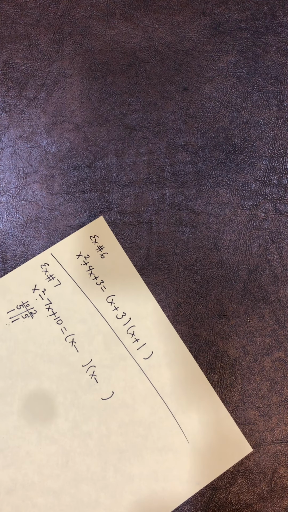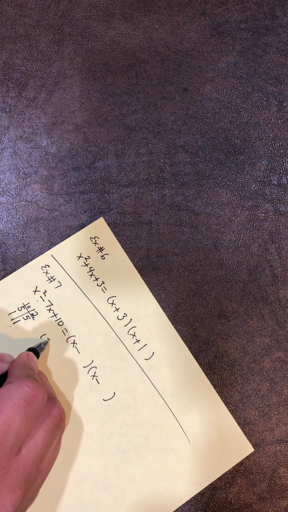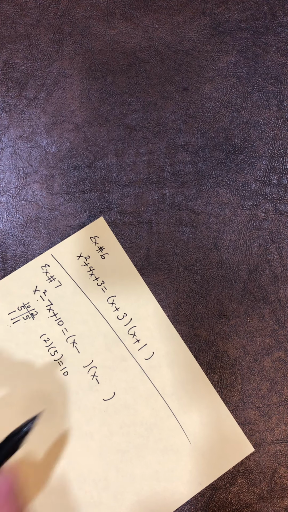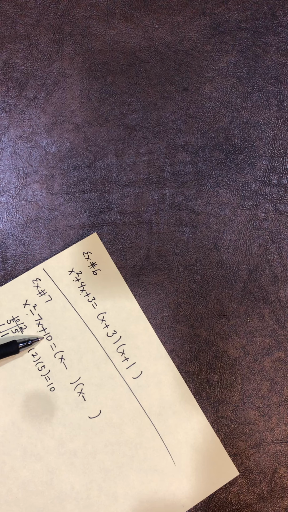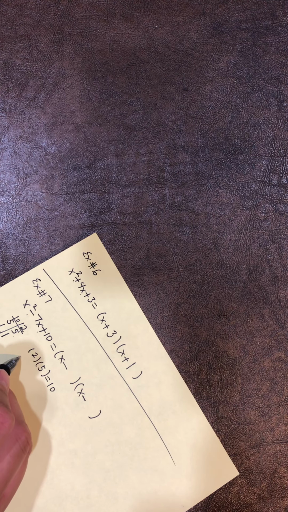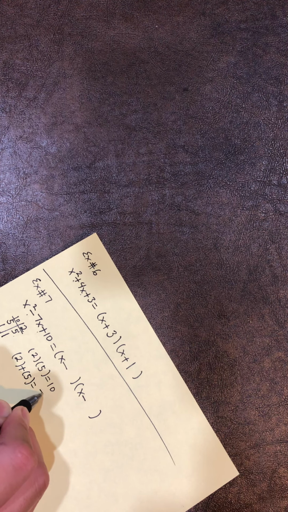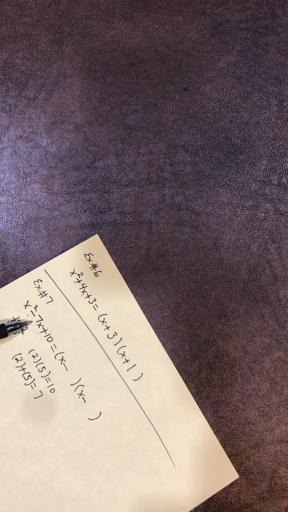But anyways, okay, so it looks like it's going to be 5 and 2, those numbers. So 2 times 5 is 10. There's a 10. And if you add them together, 2 plus 5 is 7, which is that number right there.